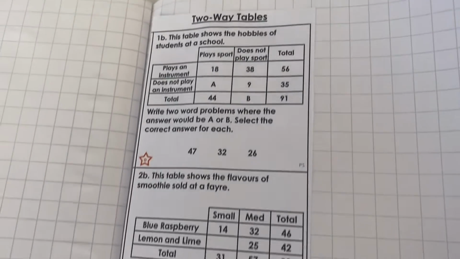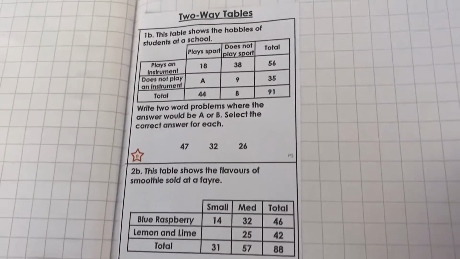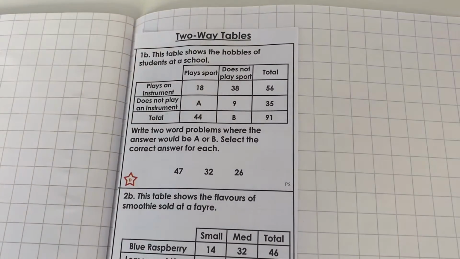Today's learning, children, we will be reading a range of two-way tables and answering questions by interpreting the information in the tables through reasoning and problem solving. So we'll start with a problem solving question to begin with.